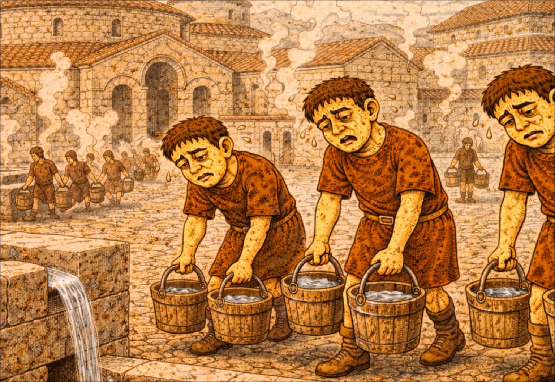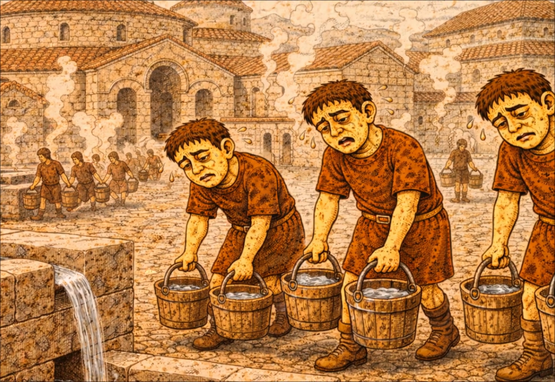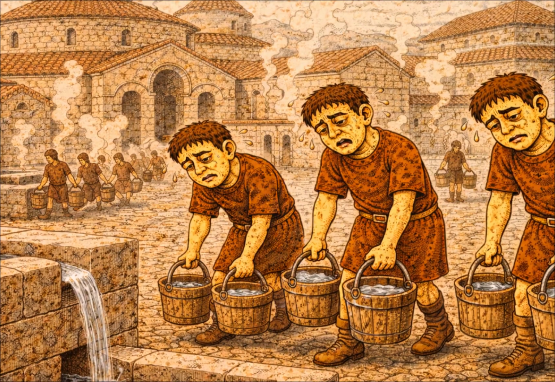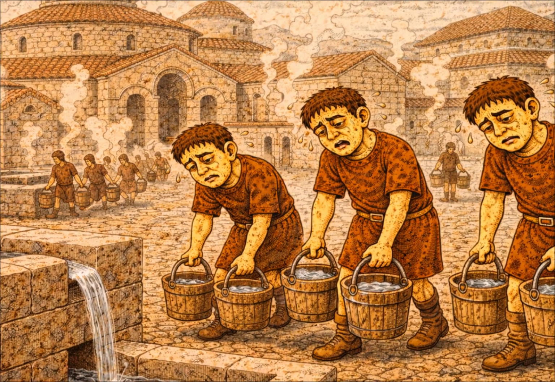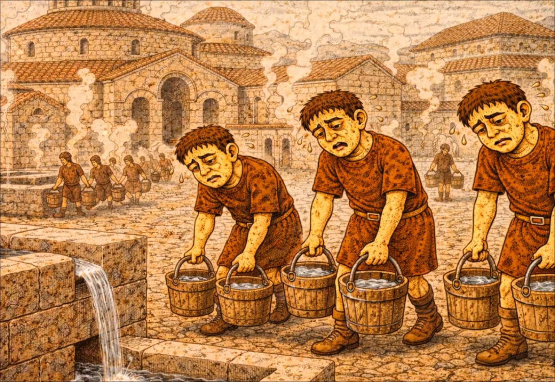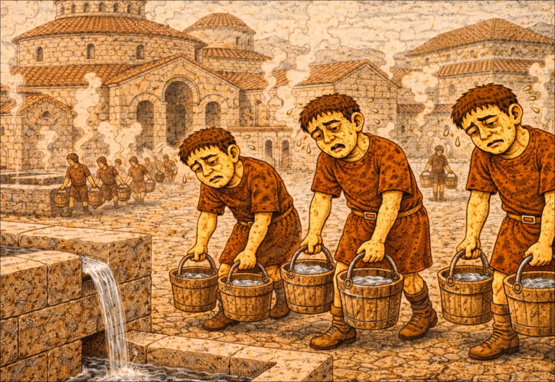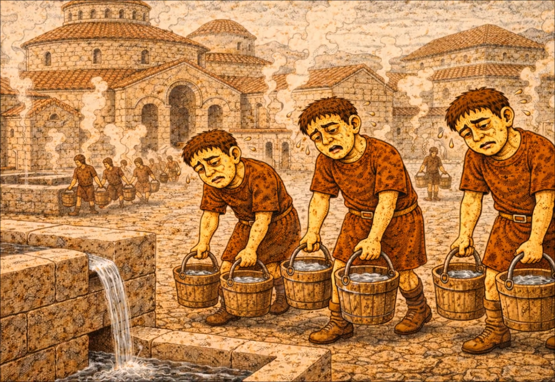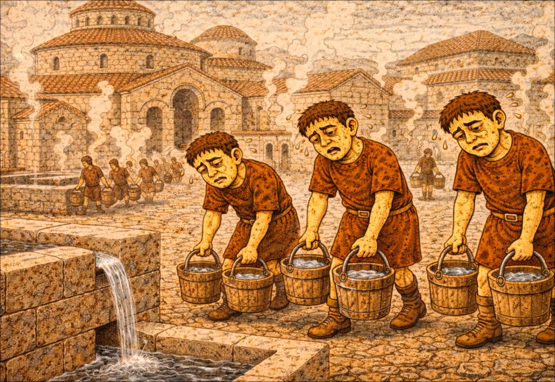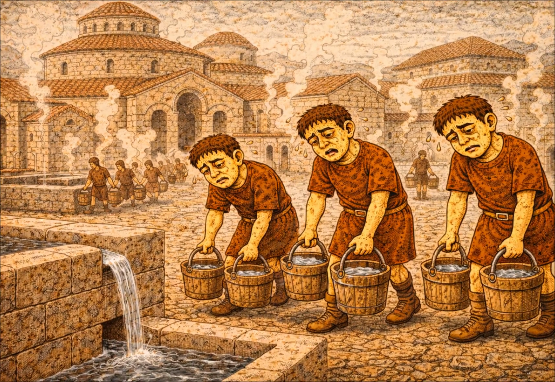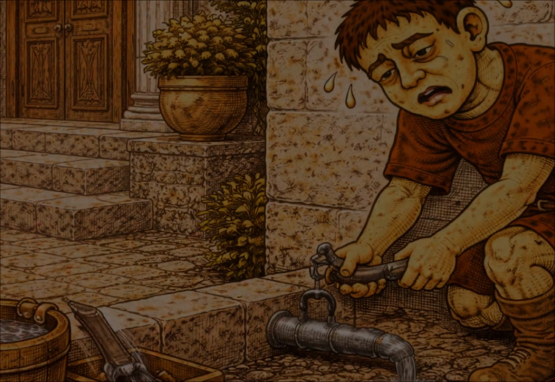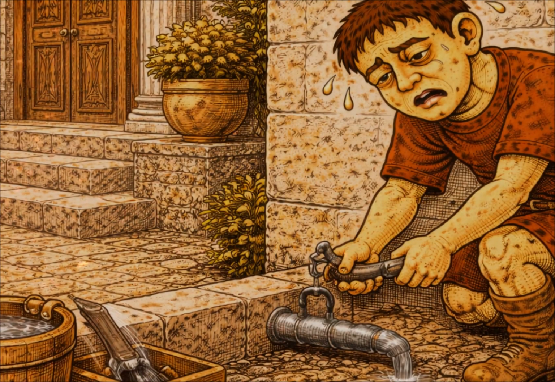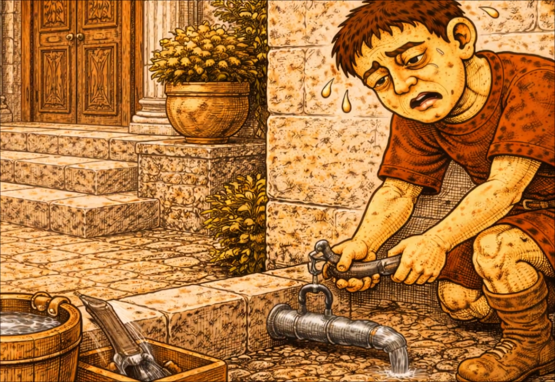The construction of a major aqueduct required substantial resources. The Aqua Claudia took 14 years to build, from 38 to 52 CE. Thousands of workers were employed. Stone had to be quarried and transported. Concrete had to be mixed and placed. Channels had to be excavated through hills and across valleys.